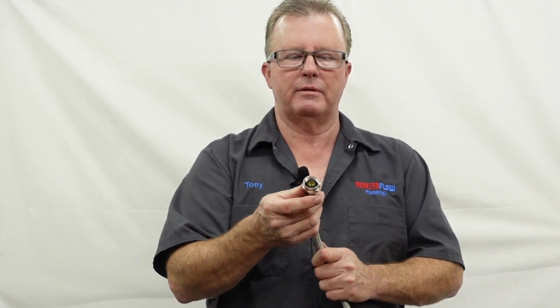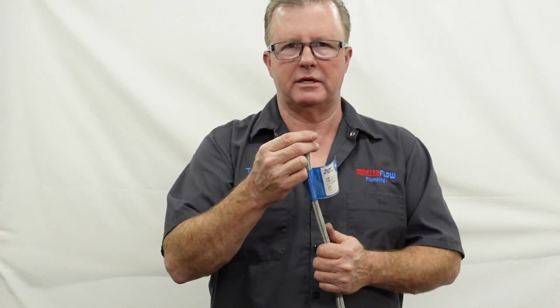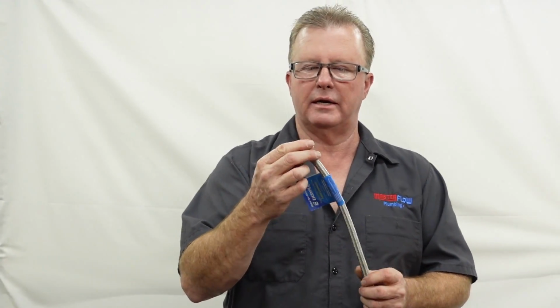And the problem with the plastic is when they get over tightened, they split, and you can actually have a flood or a bad leak from that. So if you can find them that have the heavy brass nut or the chrome plated brass nut on here like that, that is definitely ideal.